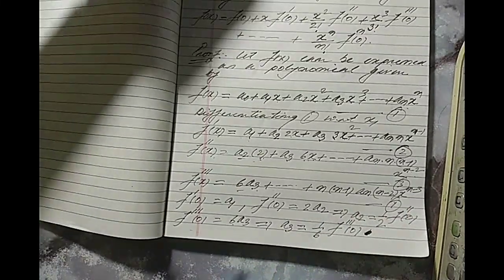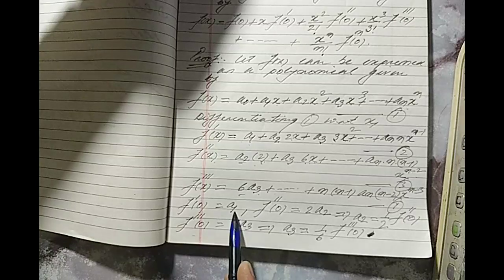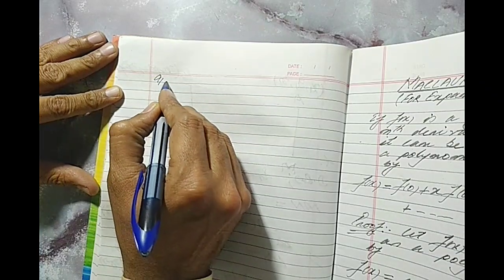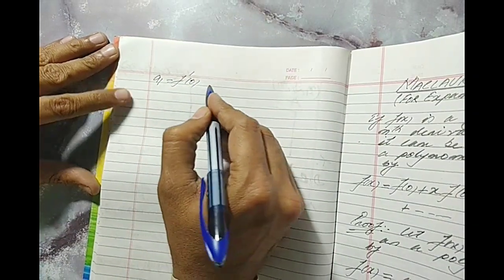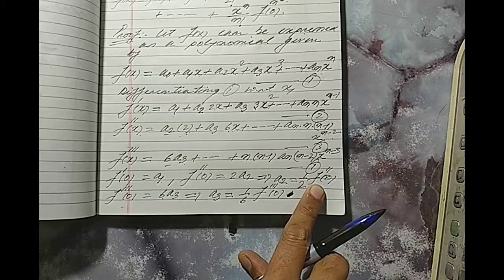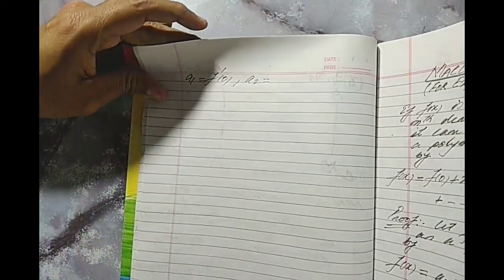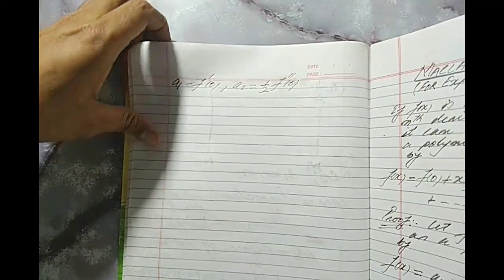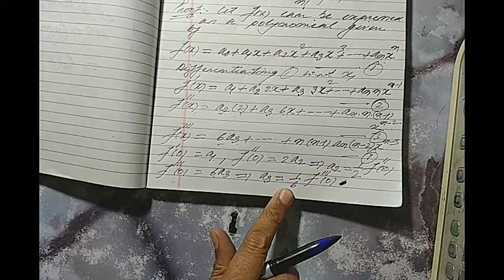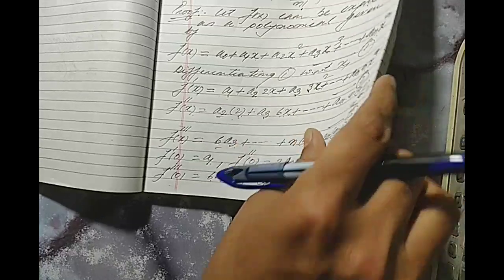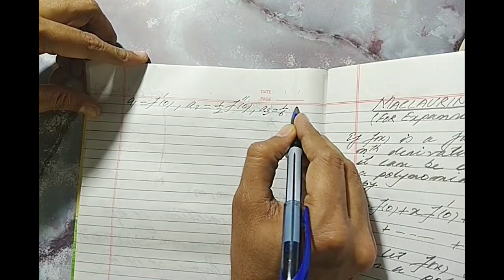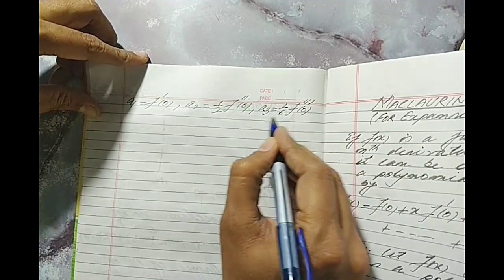So finally we have f'(0) equal to a1, or a1 is equal to f'(0), a2 is half f''(0), and a3 is 1/6 f'''(0), and so on.